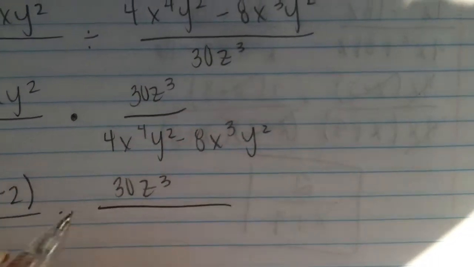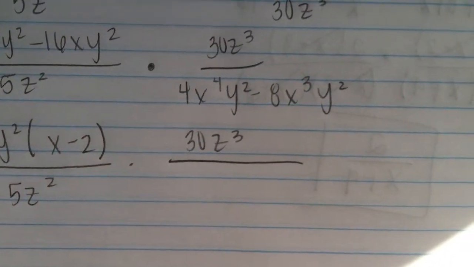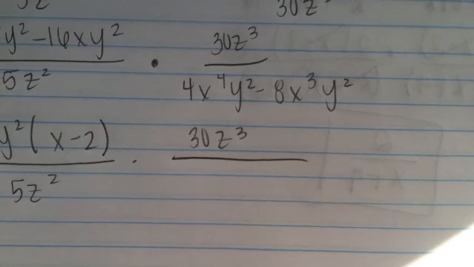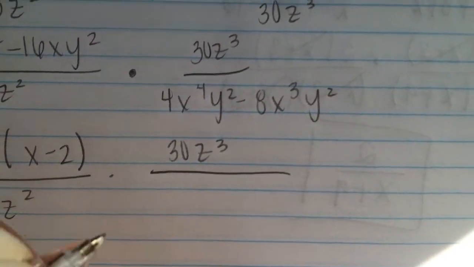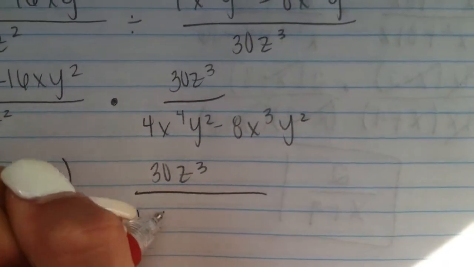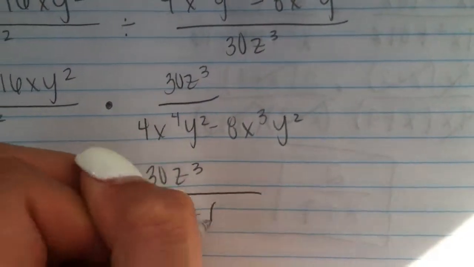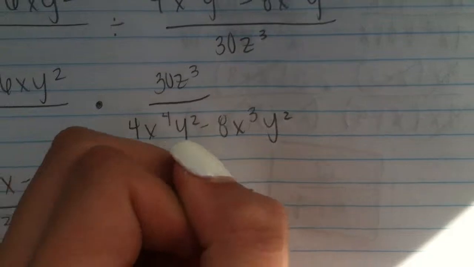And then at the bottom, what you can pull out is a 4 because they have 4 in common. And then you can pull out 3 x's because that's what they have in common as well, and then a y squared. So 4x to the third y squared, and what you're left with is x minus 2.